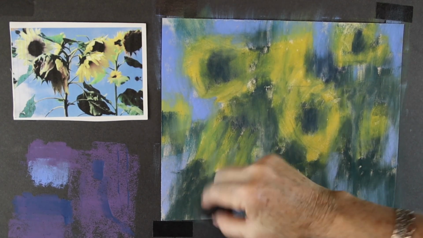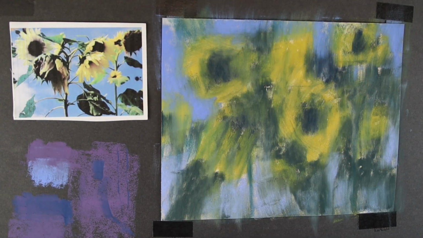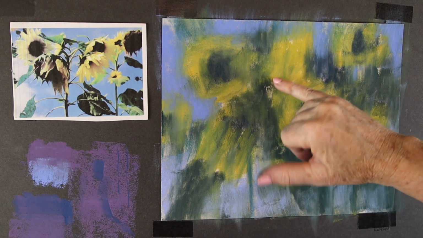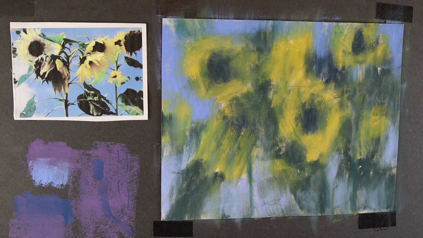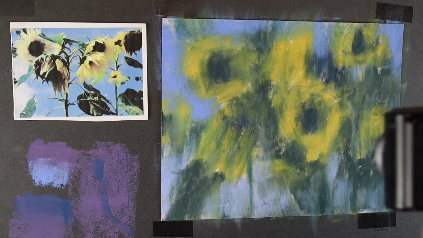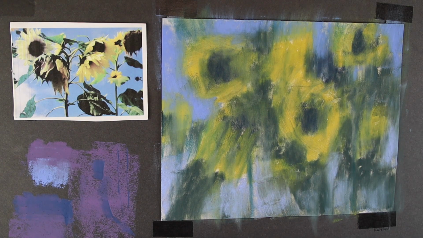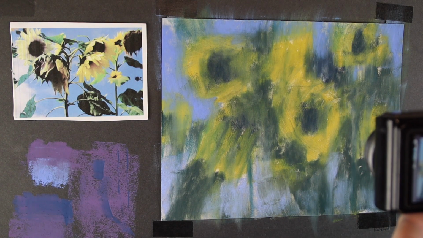So now when you look at this, what would you call the edges in this entire painting? Let me snap a photo of this. If you said they're all soft edges, then you are correct. I don't know what happened there with my camera.